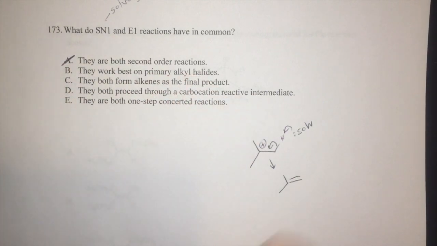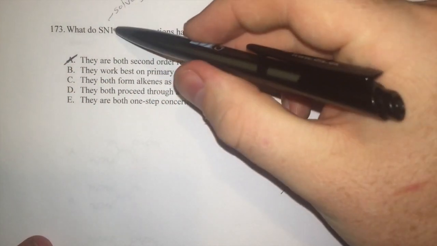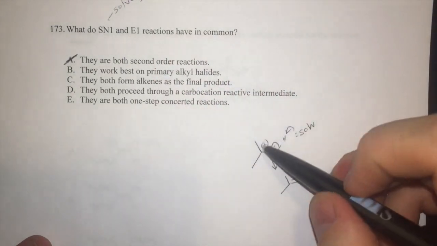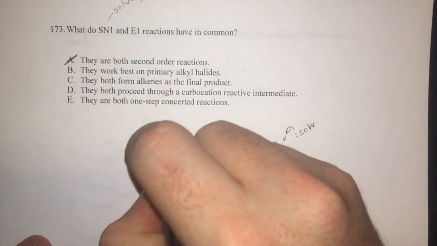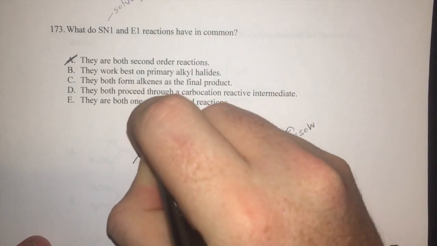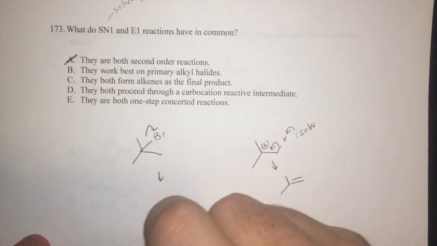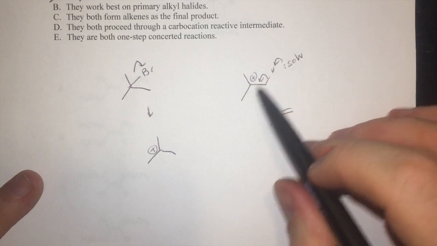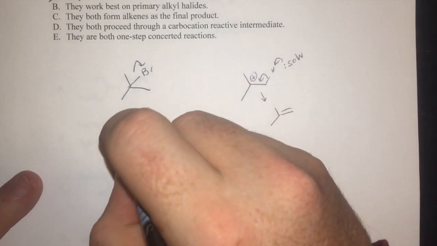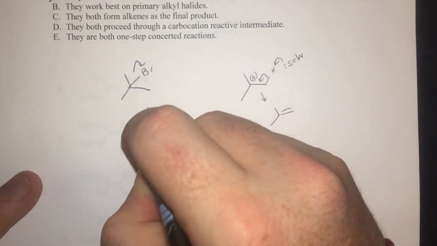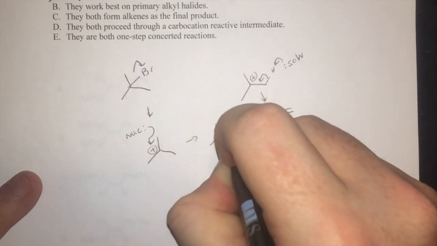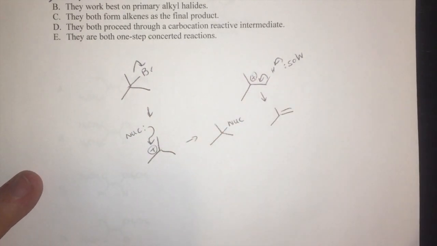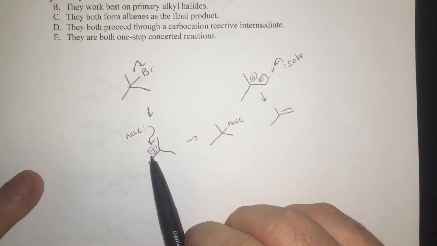B says they work best on primary alkyl halides. That's an interesting one. Well, we know that for both reactions, the first thing that happens is the leaving group leaves. So say bromine will just leave and form a carbocation. In the case of the elimination, a proton will be abstracted to form the alkene, whereas in the case of SN1, the nucleophile will simply attack and you'll get a substitution product. But in both cases, you form a carbocation.